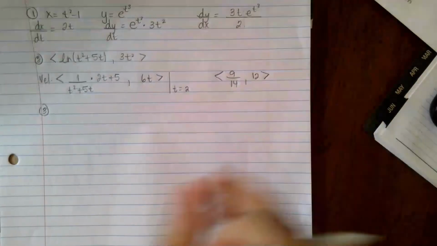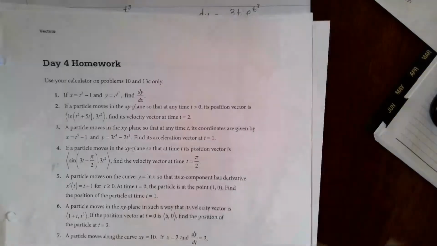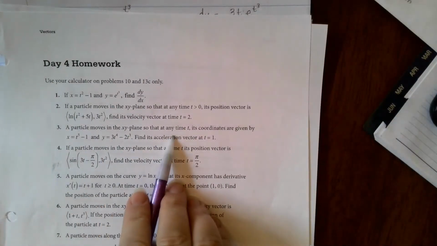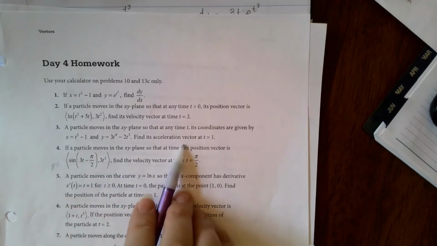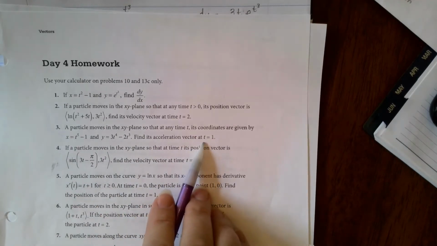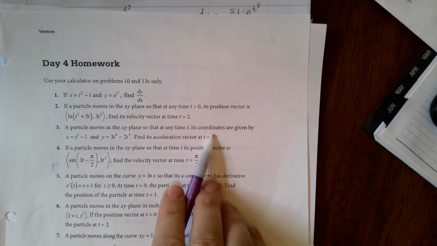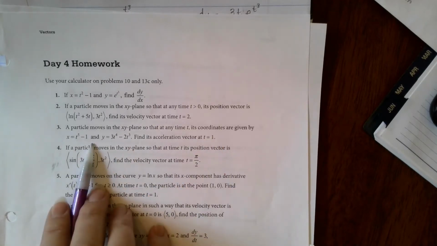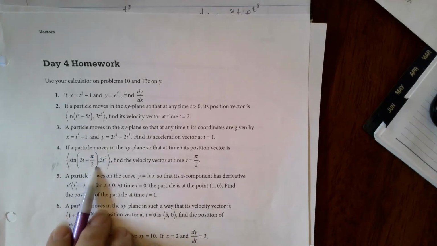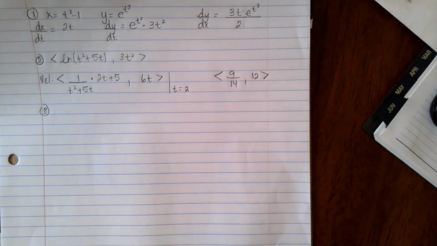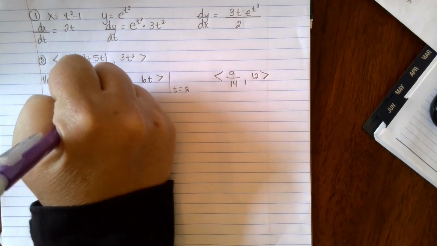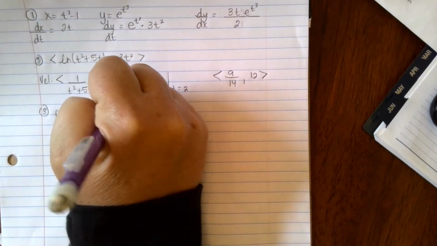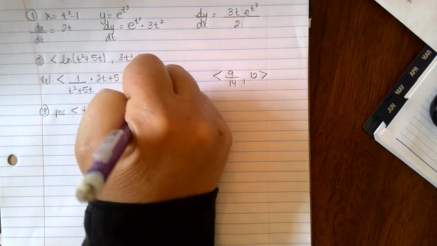All right, let's take a look at number 3. Number 3 says, a particle moves in the xy plane so that at any time t, its coordinates are given by x and y. Find its acceleration vector at t equals 1. So it's coordinates, that means they gave you position, and you're going to need to find acceleration. Once you find acceleration, you need to plug in a 1. So your position is going to be t to the 5th minus 1 and 3t to the 4th minus 2t cubed.